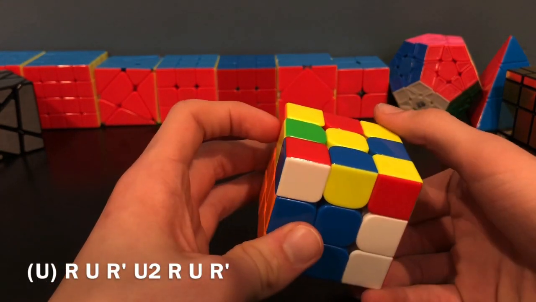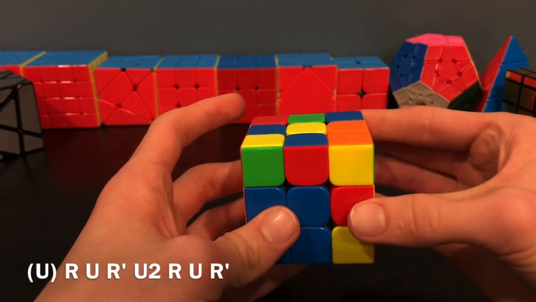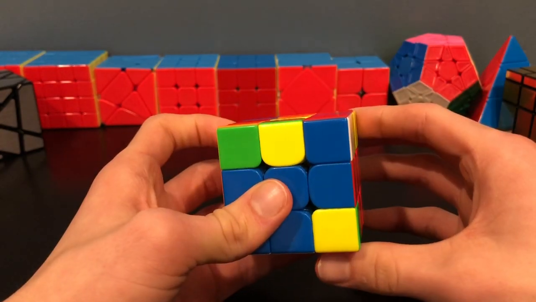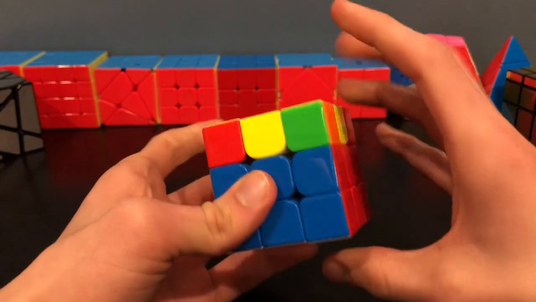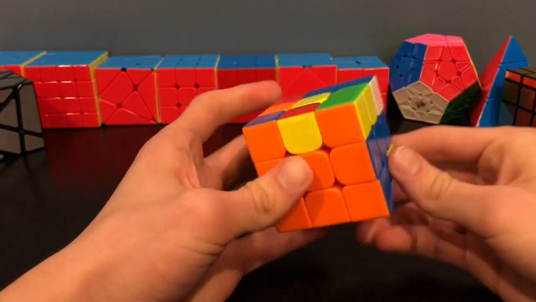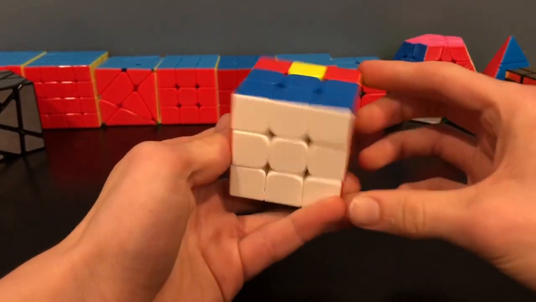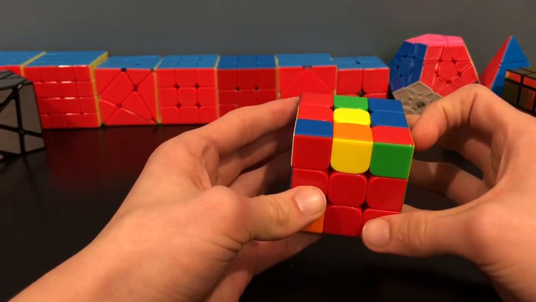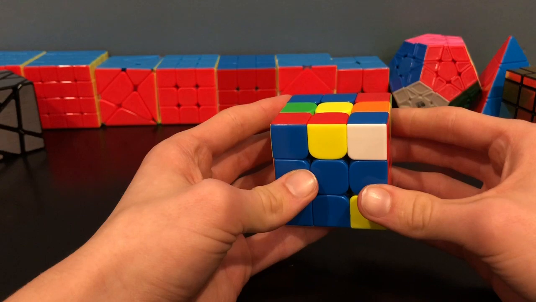U, R prime, U2, R, U, R prime. Here it is faster, and here it is backwards. But what if the white tile is facing towards you? As opposed to doing a cube turn, you should try this algorithm.